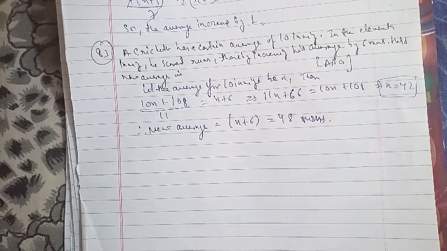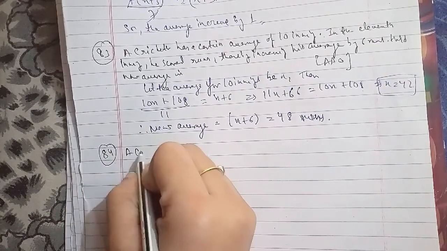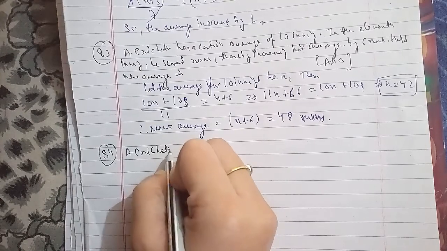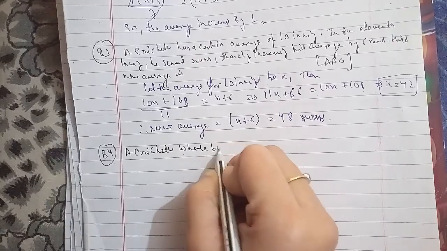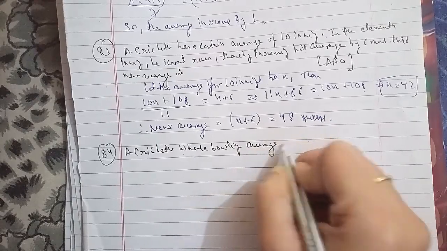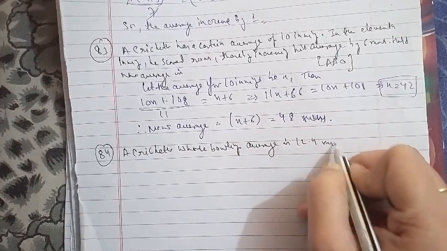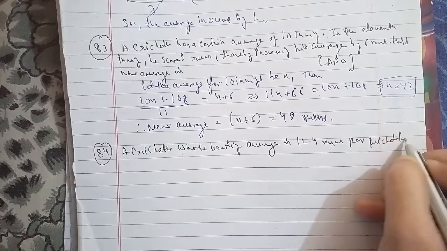A cricketer whose bowling average is 12.4 runs per wicket takes 5 wickets for 26 runs and thereby decreases his average by 0.4.